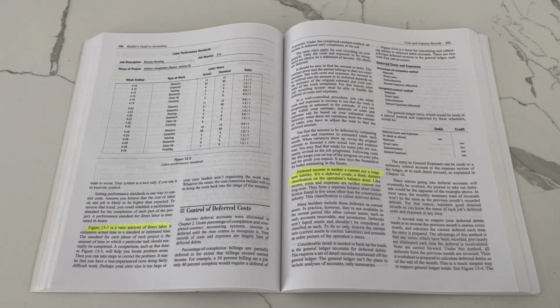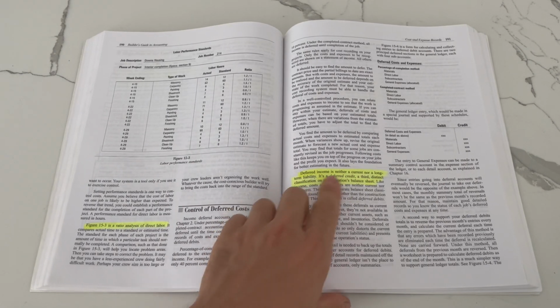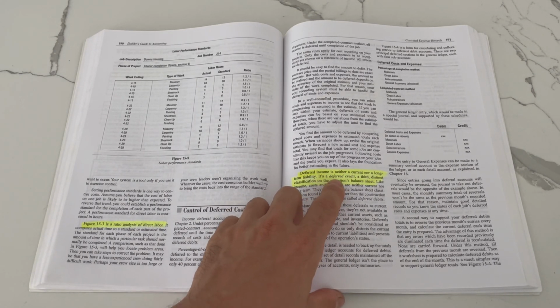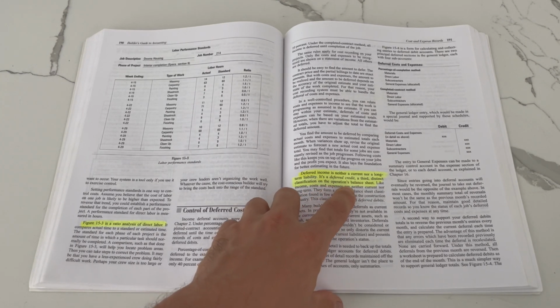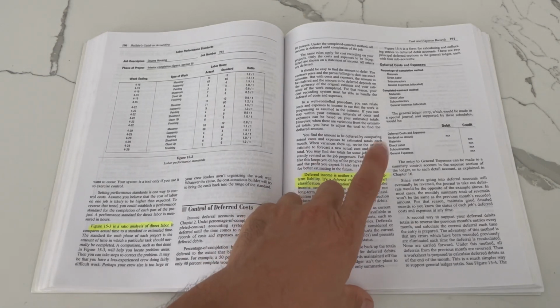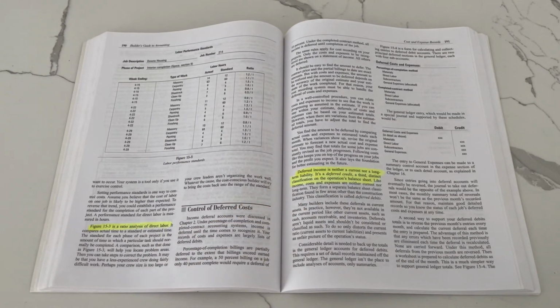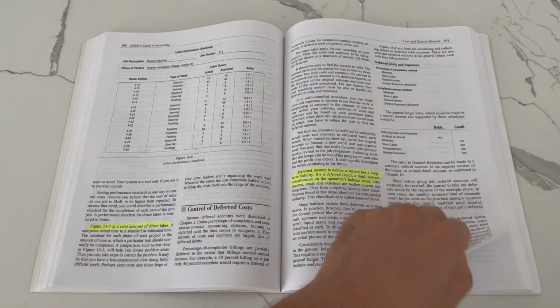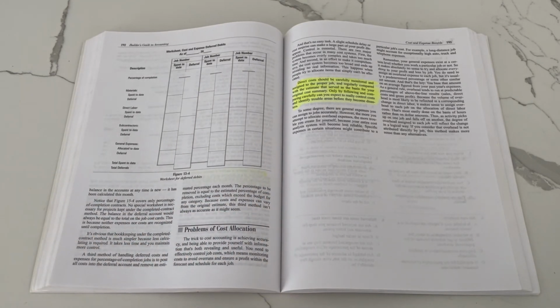Okay? Page 191. Deferred income is neither a current nor a long-term liability. It's a deferred credit, a third distinct classification on the operations balance sheet, okay? And once again, they're mentioning a very important term that, remember, current. Current means within 1 year. And I keep bringing it up because I think it's very important, because on the exam I remember them bringing it up.